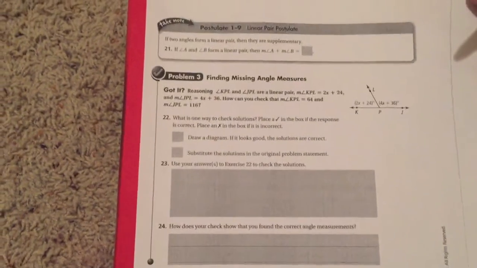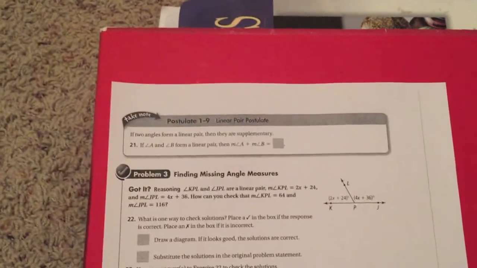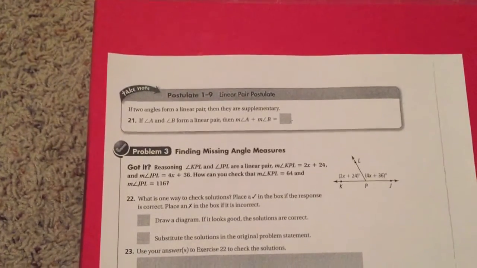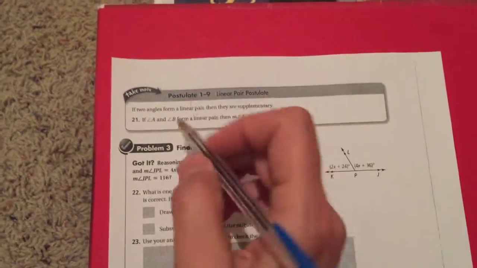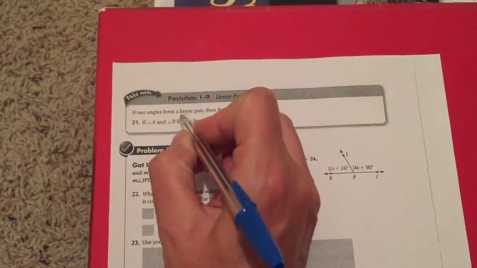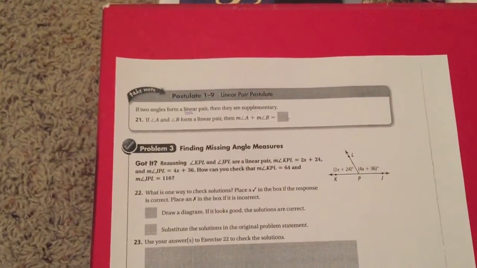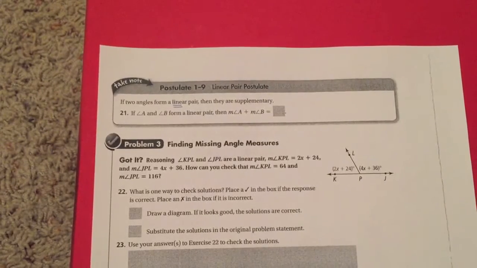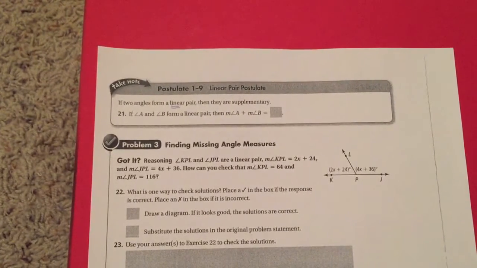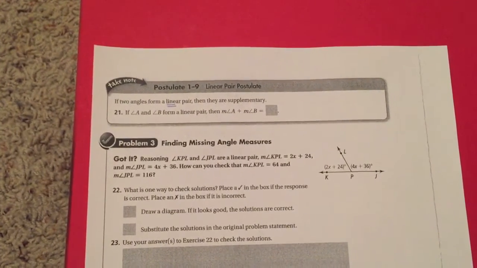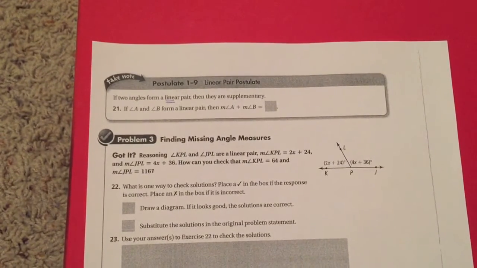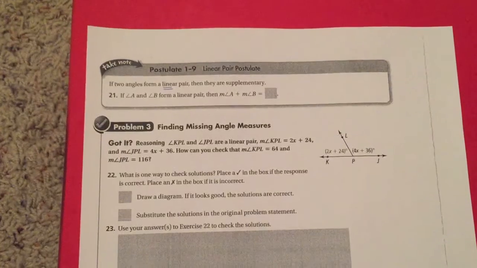Okay, so we are on page 20, right at the very top. Let's see what we've got up here. We've got a new postulate to work with. If two angles form something called a linear pair, in that name you're going to see the word line, and pair of course means two, then these things would be called supplementary. Well, we've seen supplementary, so if two angles form a linear pair, then they're supposed to be supplementary. So let's see what this says.